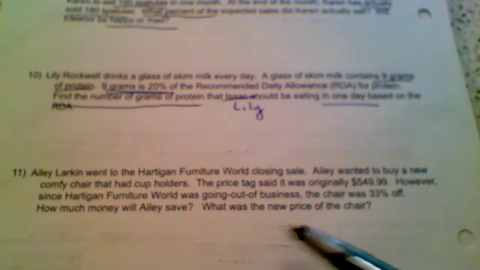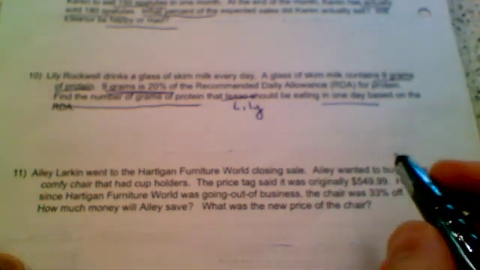Okay, last question. Ailey went to Hardigan Furniture World for a closing sale. Ailey wanted to buy a new comfy chair that had cup holders. The price tag said it was originally $549.99. However, since Hardigan Furniture World was going out of business, the chair was 33% off. How much money will Ailey save, and what was the new price of the chair? So we've got two questions. We have to find the new price, and then how much will she save?